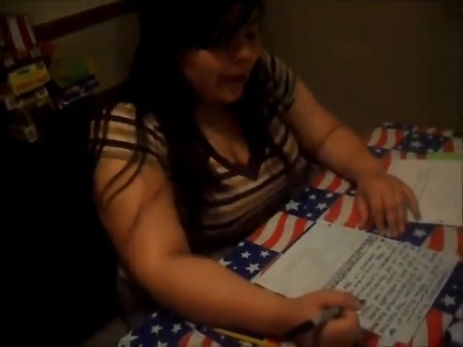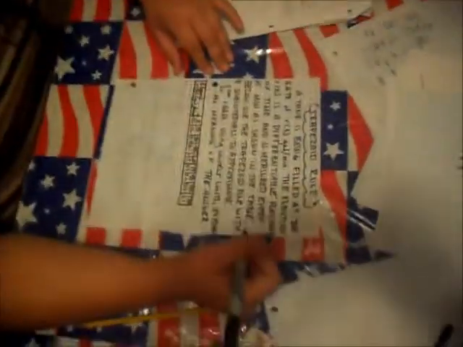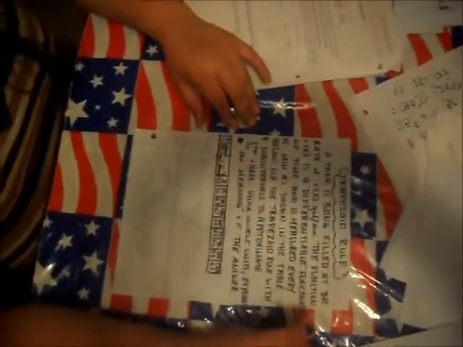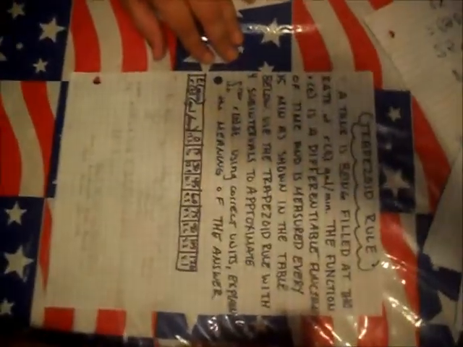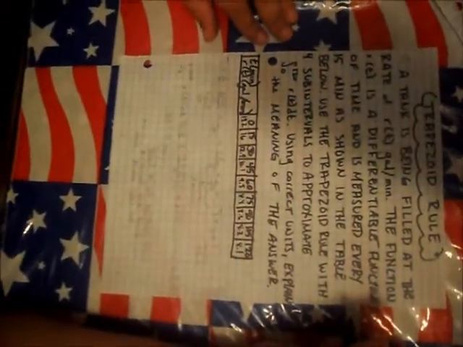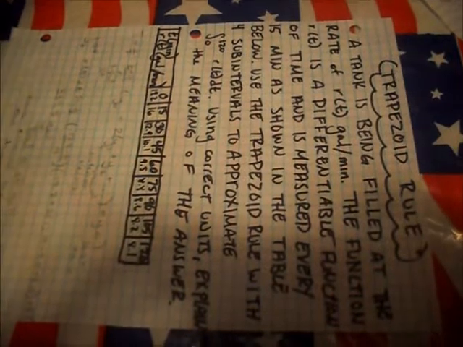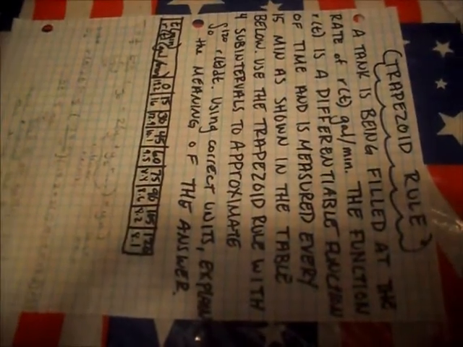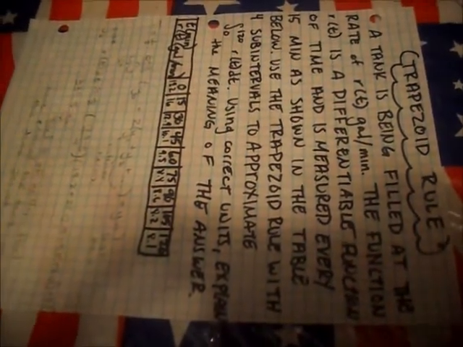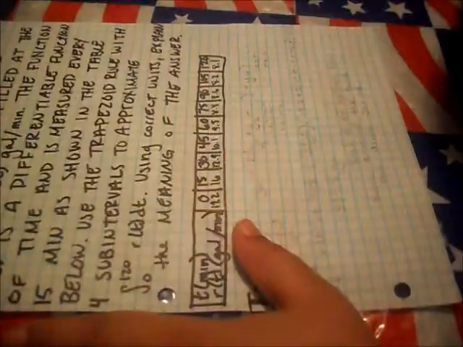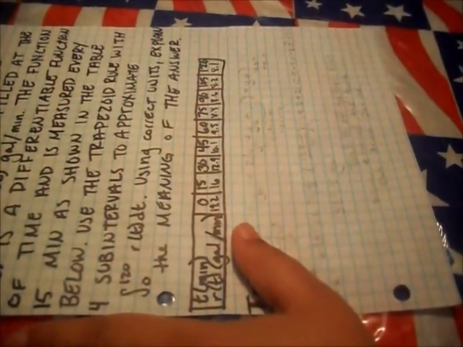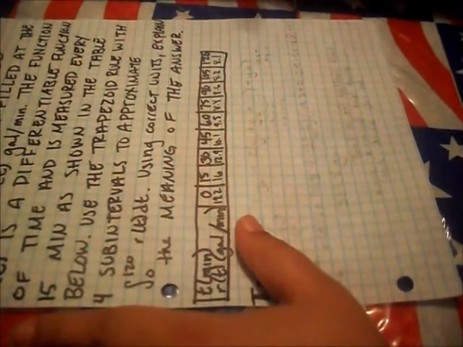Okay. A tank is being filled at the rate of R(t) gallons a minute. The function R(t) is a differentiable function of the time as is measured every 15 minutes as shown in the table below. Use the trapezoid rule with 4 subintervals to approximate the integral from 0 to 120 of R(t) dt. Using correct units, explain the meaning of the answer.